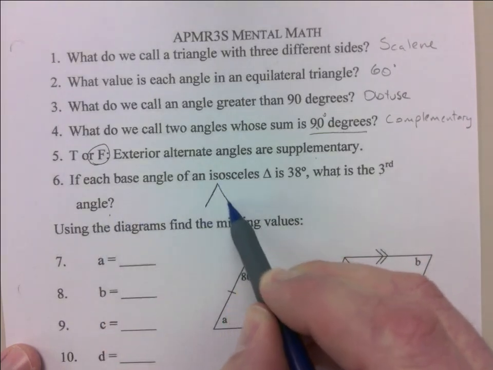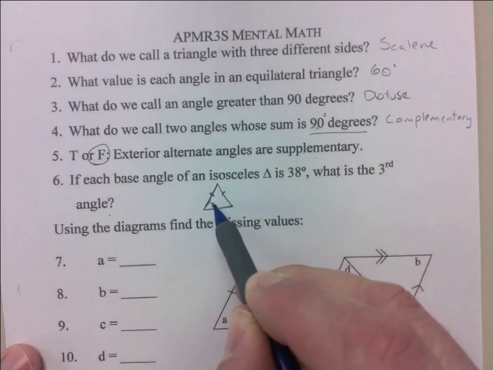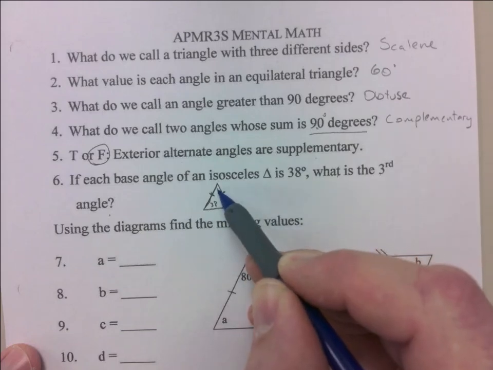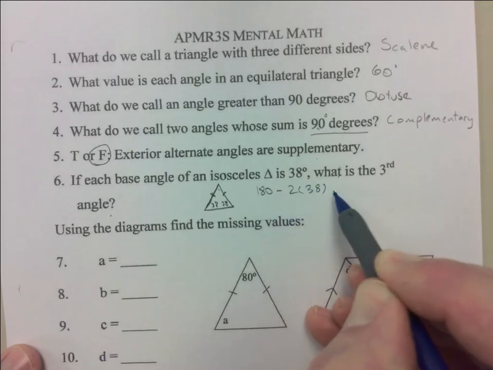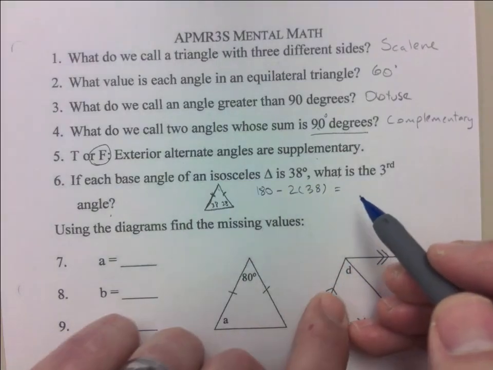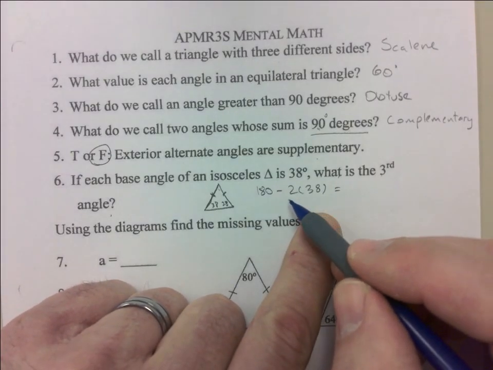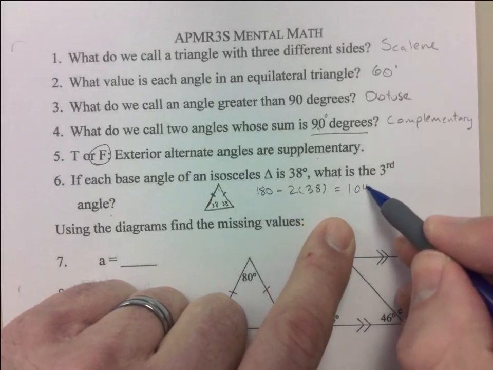If the base angle of an isosceles triangle is 38, then what is the third angle? The idea here is, this is your isosceles. If the base angle is 38, then we also know that this is 38. So we want that angle there. So it's basically 180 minus 2 times 38. 38 and 38 is 76, right? So that would mean that the third angle would be 104.